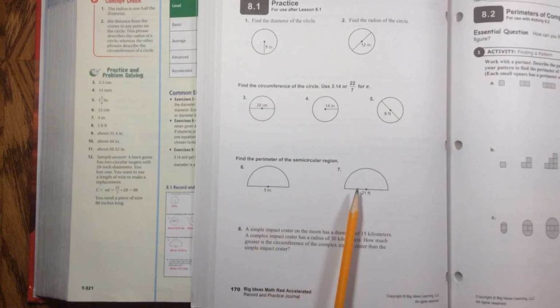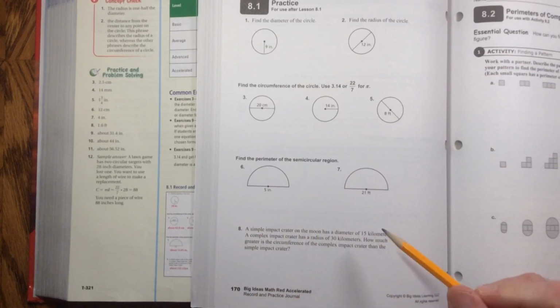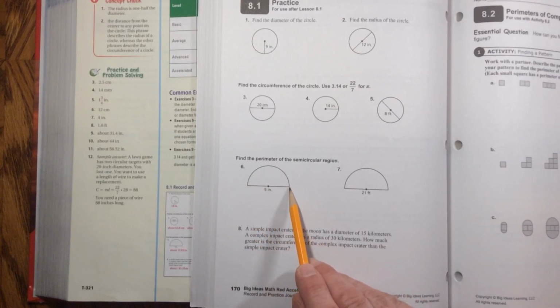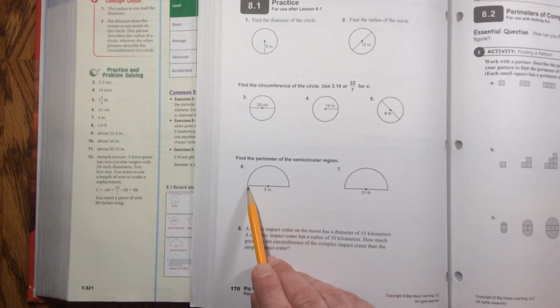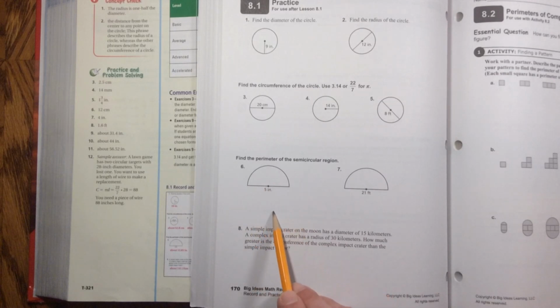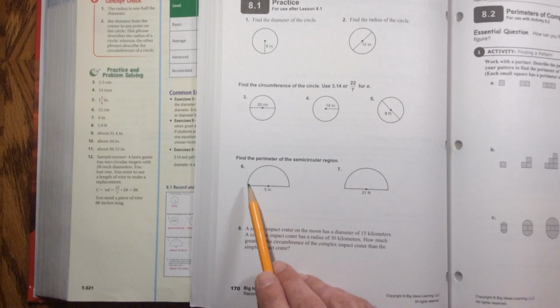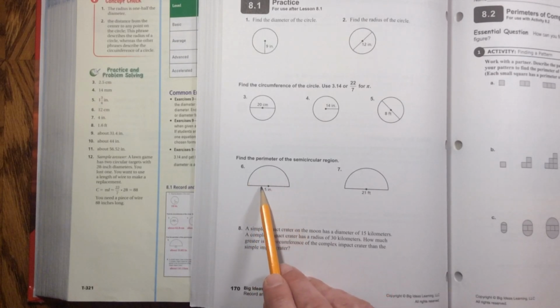For 6 and 7, we're finding the perimeter of the semicircular region, so half the circumference, and then add on the diameter. I know it's not really a diameter because it's not a full circle, but when I'm talking about the diameter, I'm talking about this length right here. So it'll be half the circumference plus the diameter.